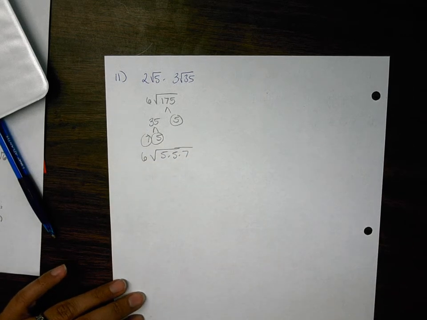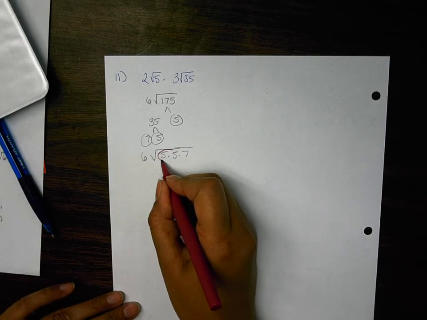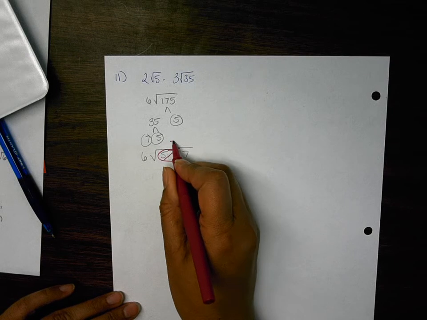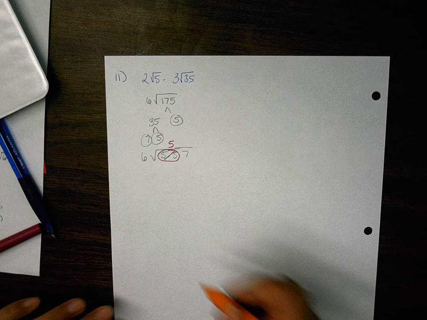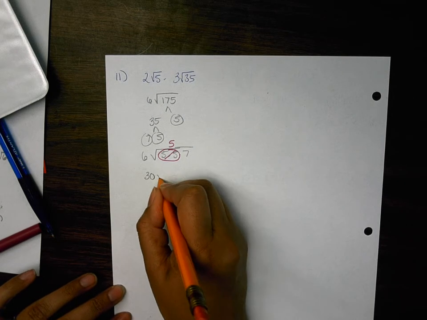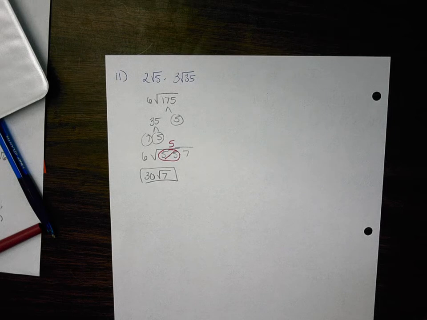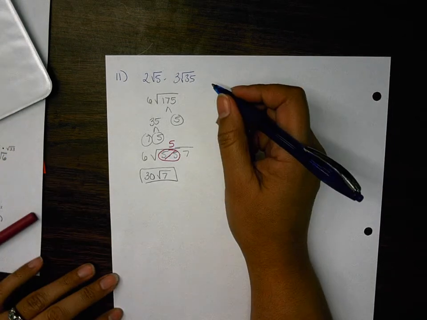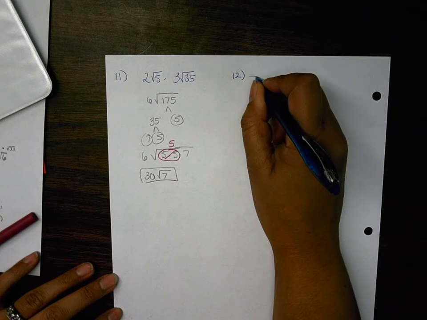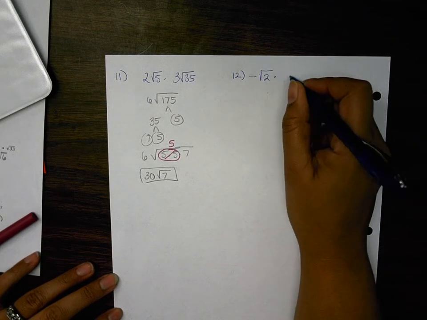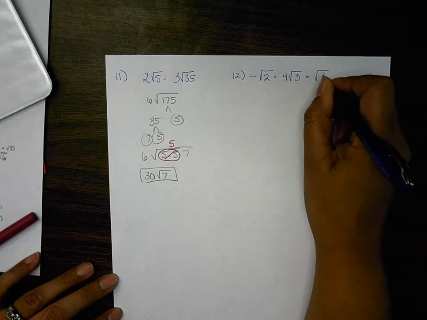All right, Isaac, continue. What comes out? 5. And it comes out as 25 or just the 5? It is 5. And what do I do with the 5 coming out and the 6 that's already there? Multiply. Which is? 30. And what stays in? 7. And if you get this on your own ahead of me, good. All right, let's try another one like this, and then we're going to move on to different types. Number 12. Negative root 2 times 4 root 3 times root 30.